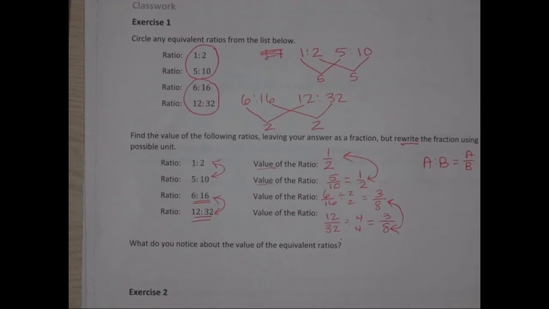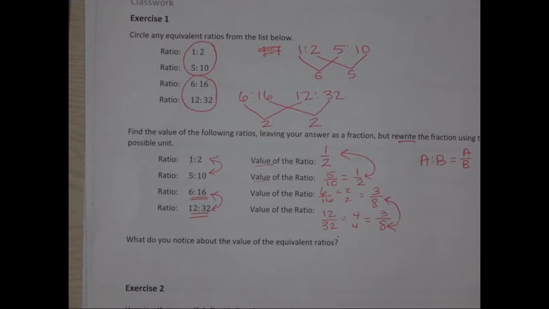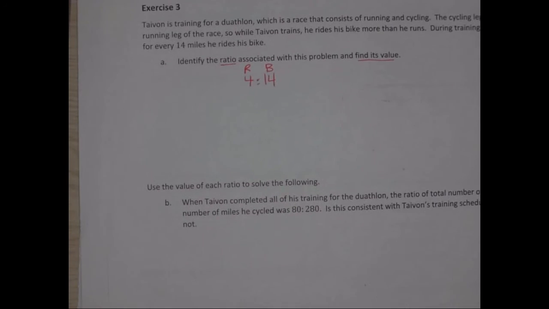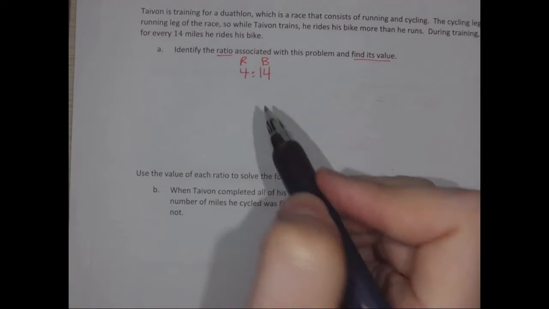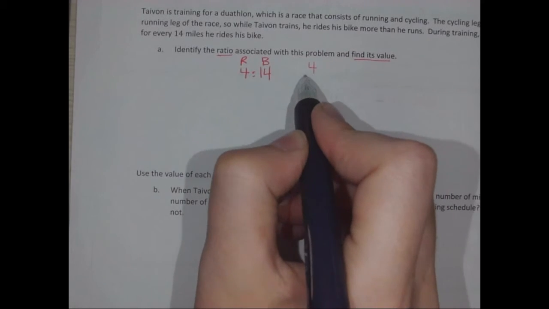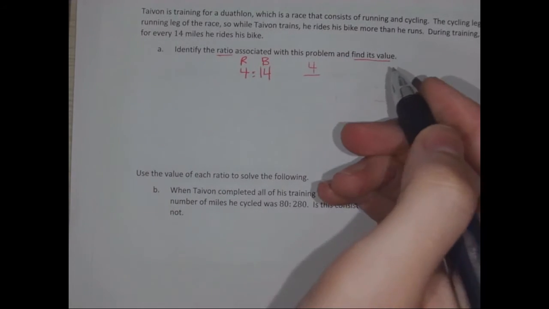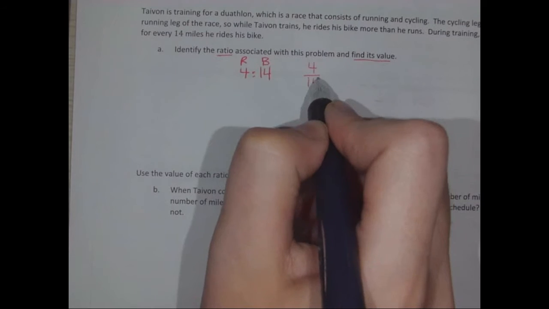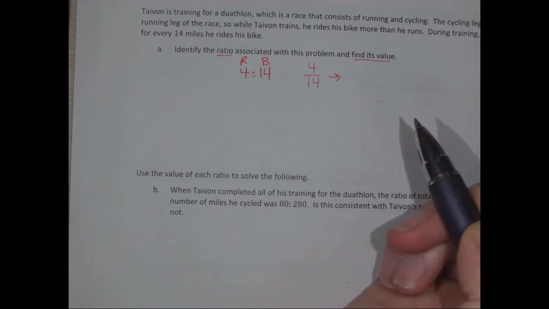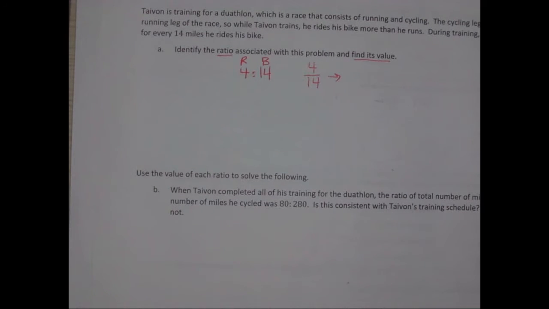We turned it into a fraction. How? Which number goes on top? So he's moving on to our problem. If we want to turn this ratio into a fraction, the 4 goes on top. What goes on the bottom, Leilani? 14. Yes. Can we reduce it? Yes. What could we turn it into, Julia?